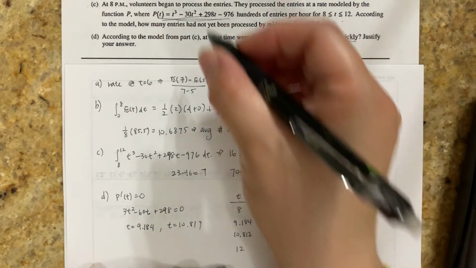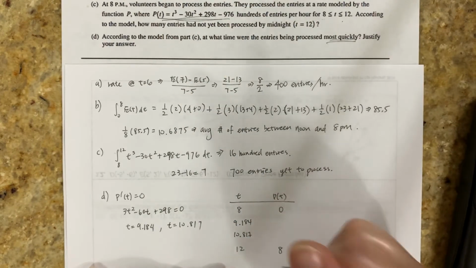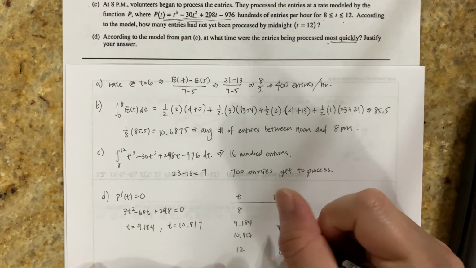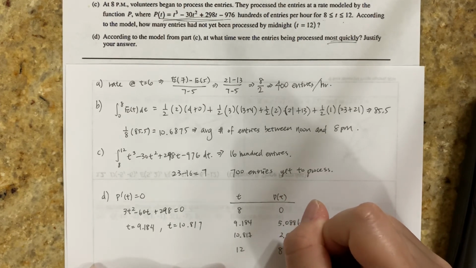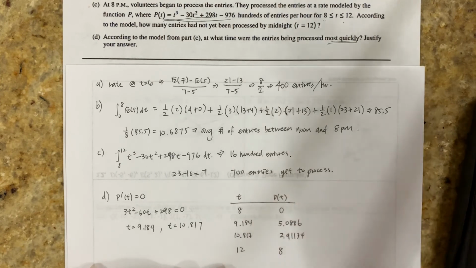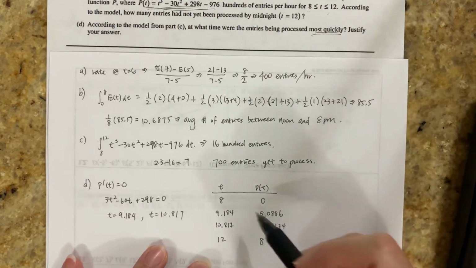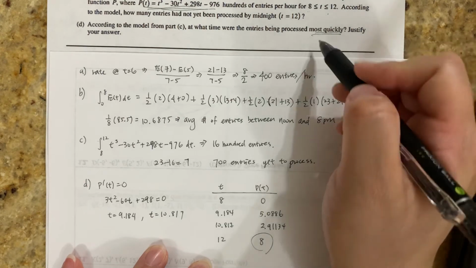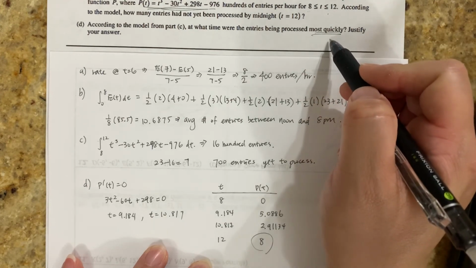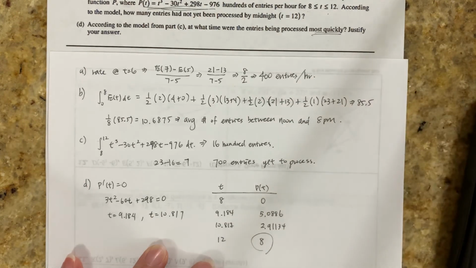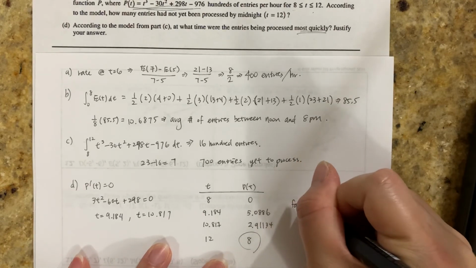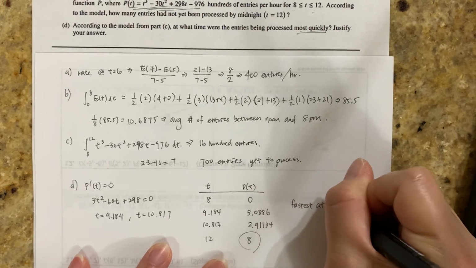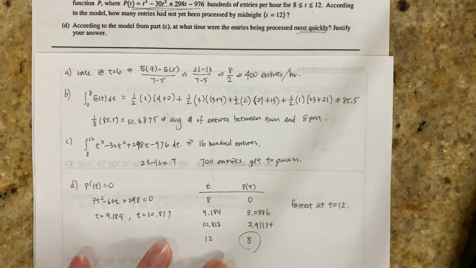And if you plug in the 12, you get 8. And if you plug in these approximations, you get 5.0886 and 2.91134. You can see of all these, 8 is the highest. That means it's processing the quickest, right? Because it is the most. So then you are processing fastest at t equals 12. Okay.